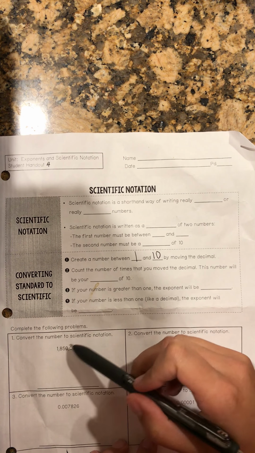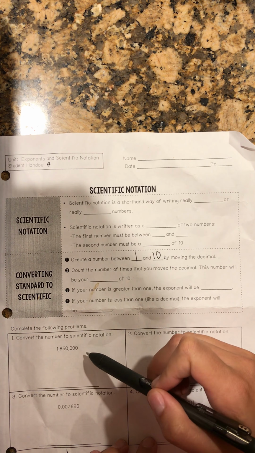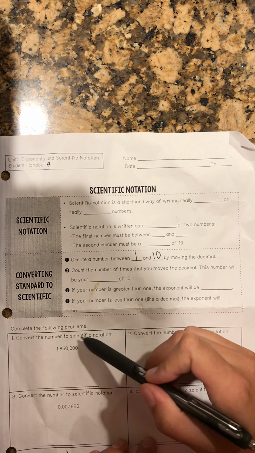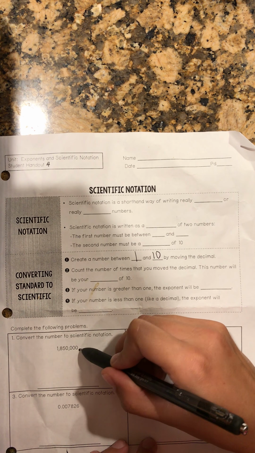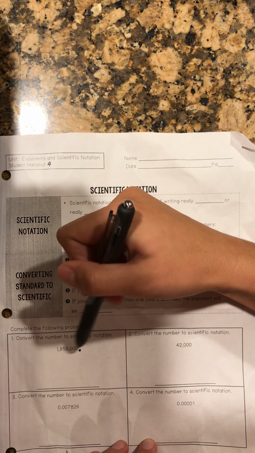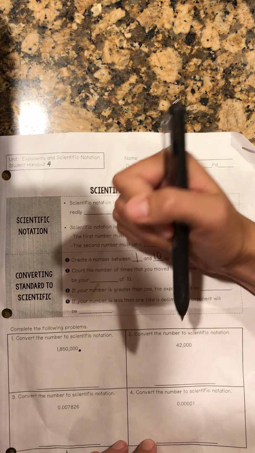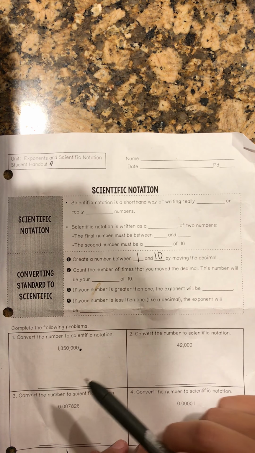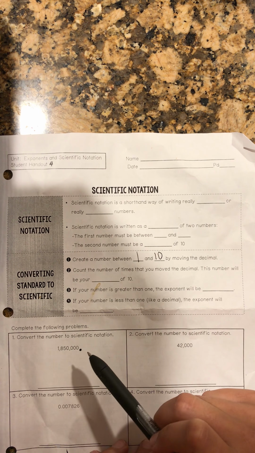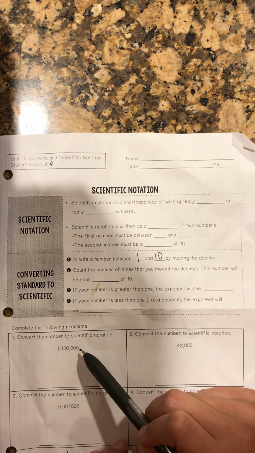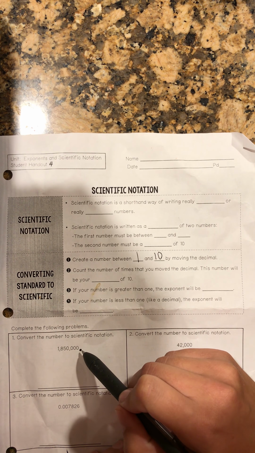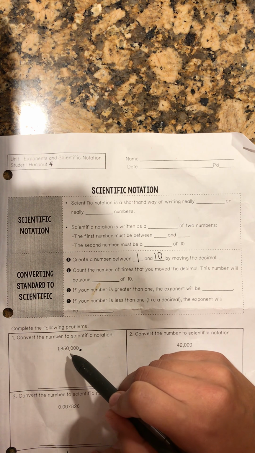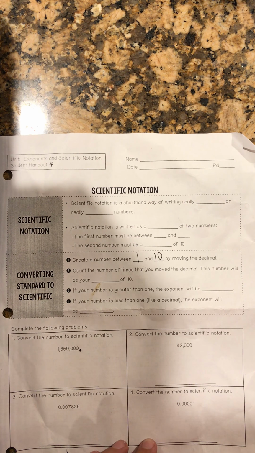Okay, if we have a number such as 1,850,000, notice how we have commas in that number, but there are no decimals. I can insert a decimal at the end of the number, and that would not change my current number, 1,850,000. So if you ever have a number where there is no current decimal, you want to add one at the end. Okay. Then your goal is to move that decimal so that you have a number created between 1 and 10.